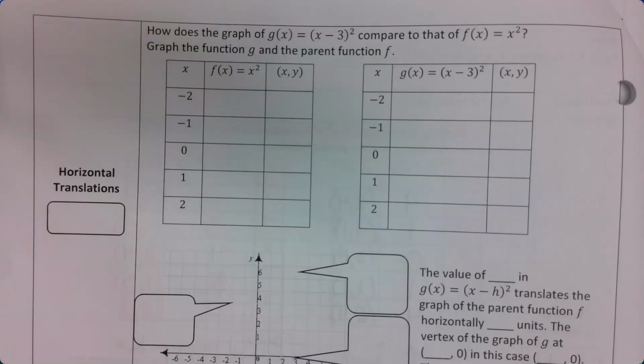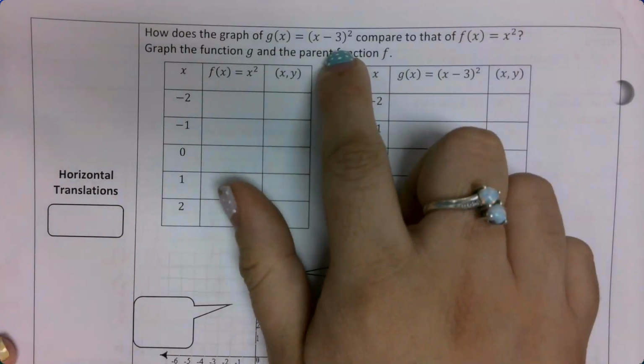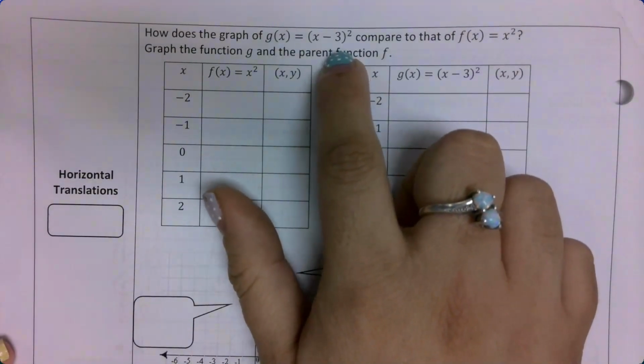Okay, so then we also have where I can have numbers being added or subtracted inside the parentheses before it gets squared.